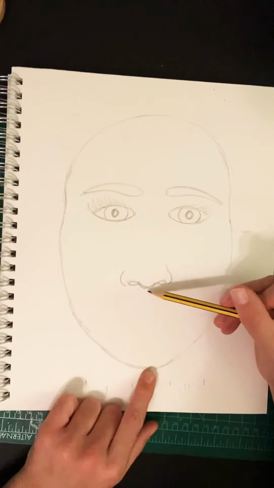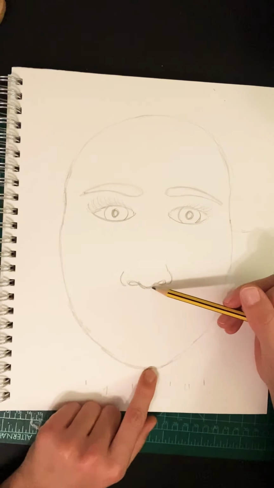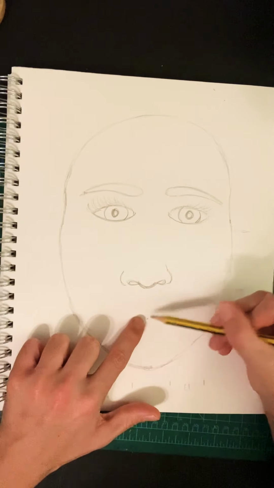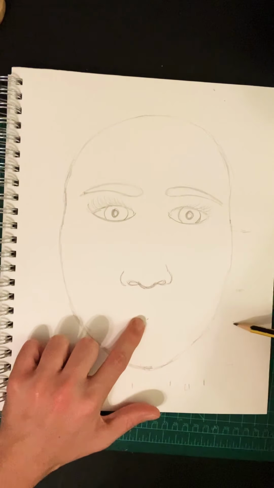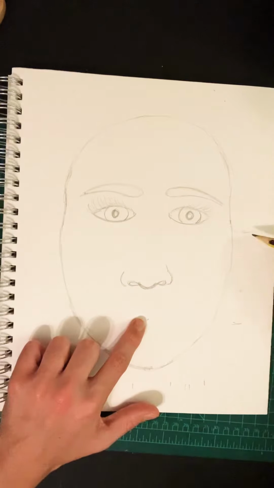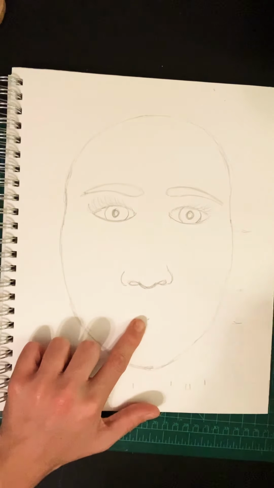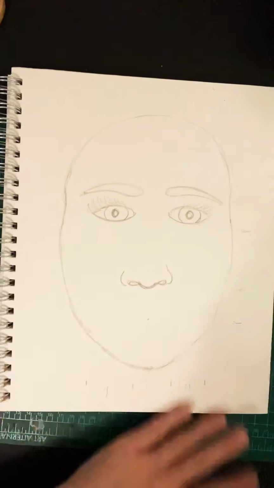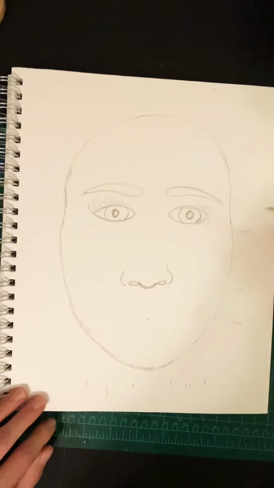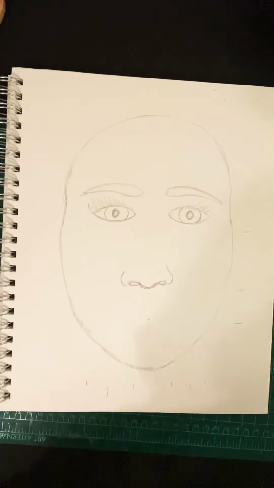What we're going to do now is place the mouth. The middle of the mouth is going to be about halfway between the bottom of the nose and the chin. So we have half, okay, another half, another half. I think that's a convenient way to remember the positioning of the features.